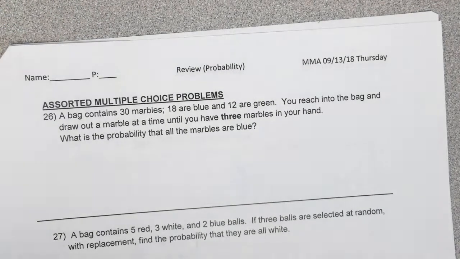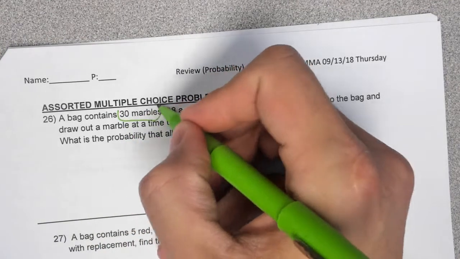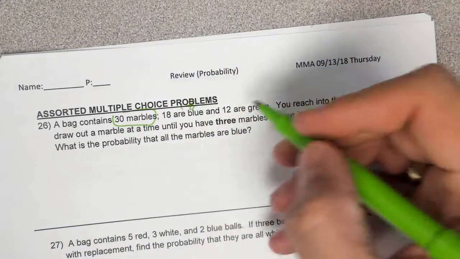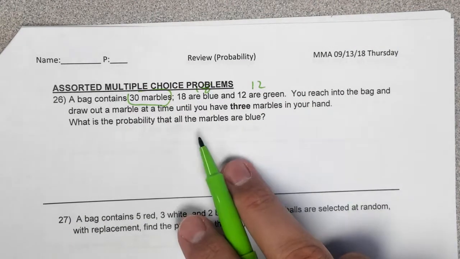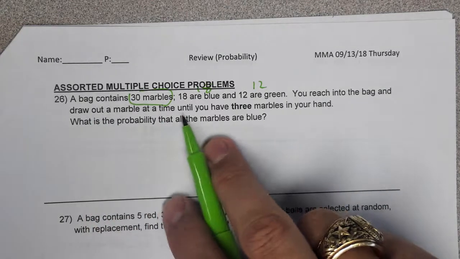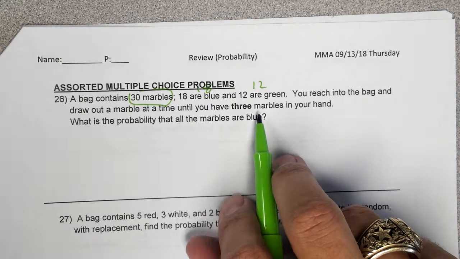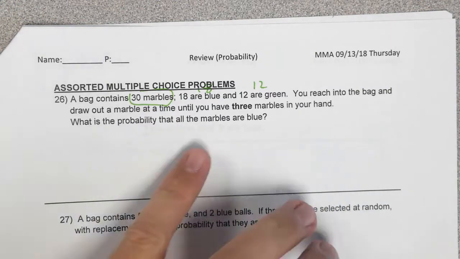Okay, we're going to do some probability word problems now. We have a bag that contains 30 marbles, 18 are blue, 12 are green. You reach into the bag and draw out a marble. I'm guessing that's supposed to be one marble at a time until you have 3 marbles in your hand. What is the probability that the marbles are blue?